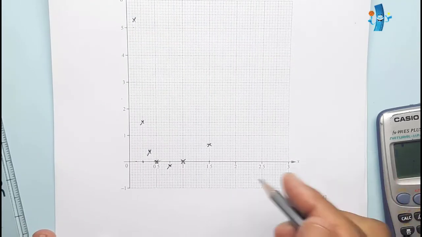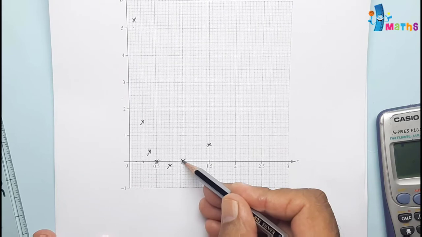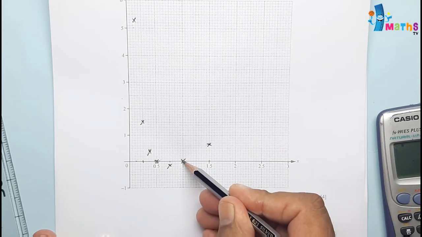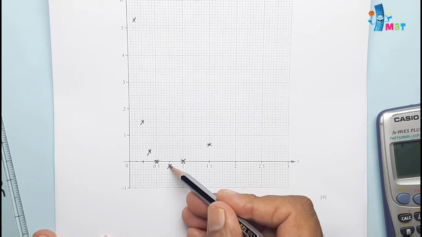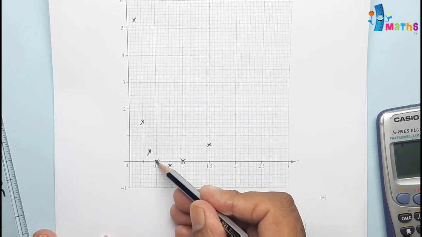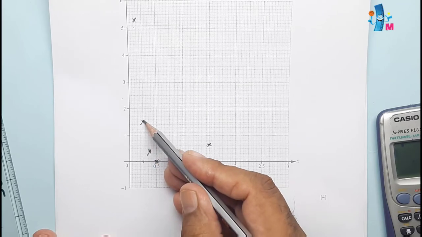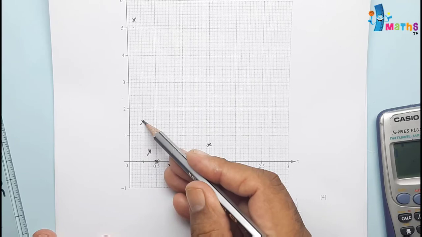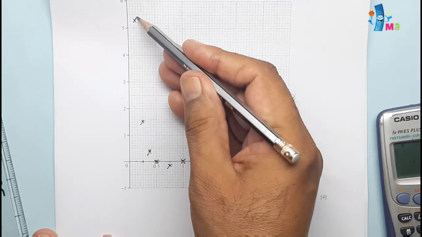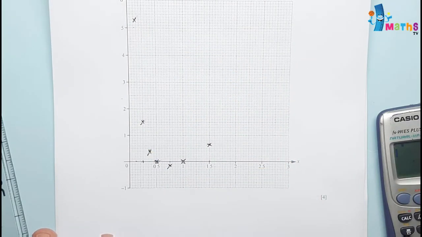So this is 1.5 and 0.67. This is 1 and 0. This is 0.75 and minus 0.17. This is 0.5 and 0. This is 0.25 and 1.5. Similarly, this is 0.125 and 5.25.